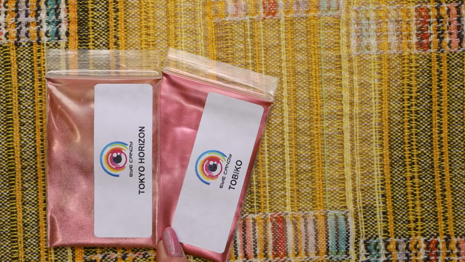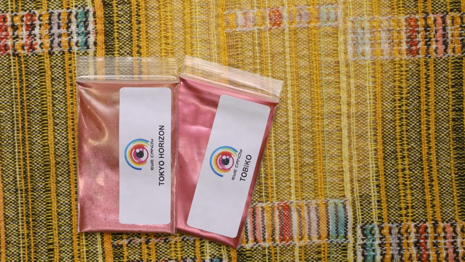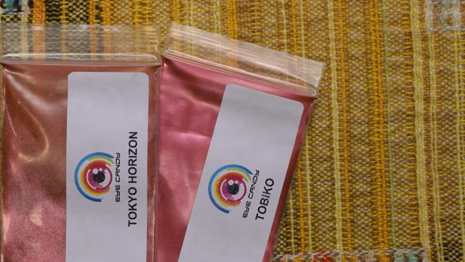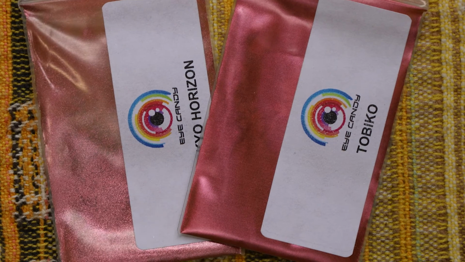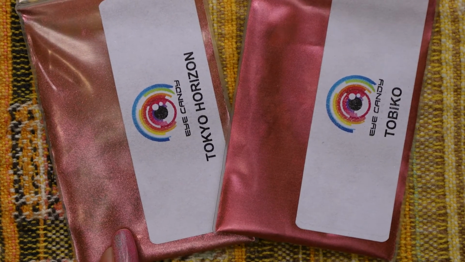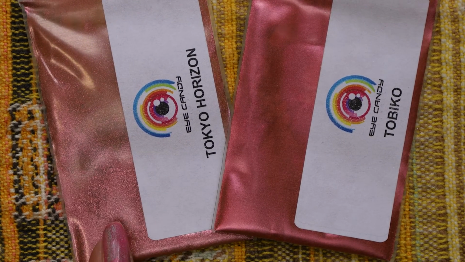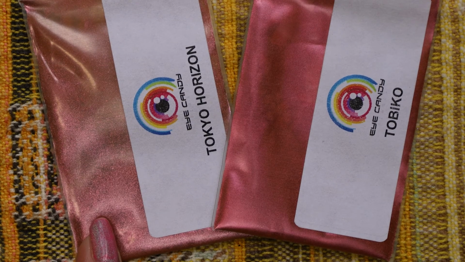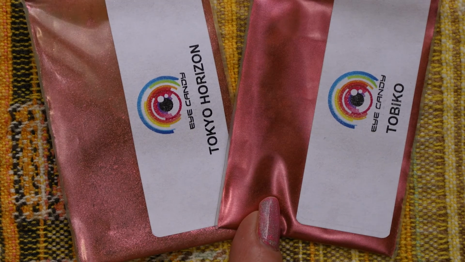And you can tell that this is clearly a smaller particle size. I'm going to zoom you in a little bit. You can tell that the Tokibo is a clearly smaller particle size than Tokyo Horizon is. They're on the same color spectrum, but this one is going to be far shimmerier, glitterier than Tokibo will.